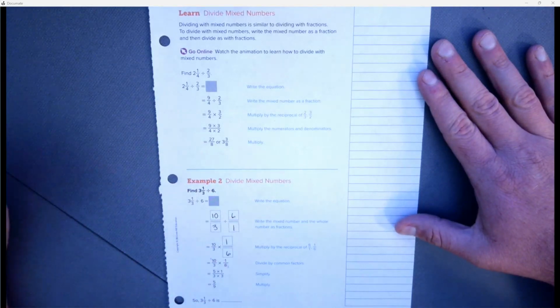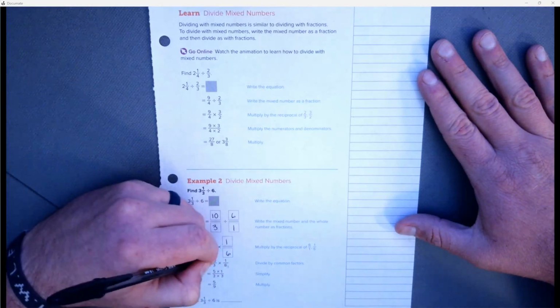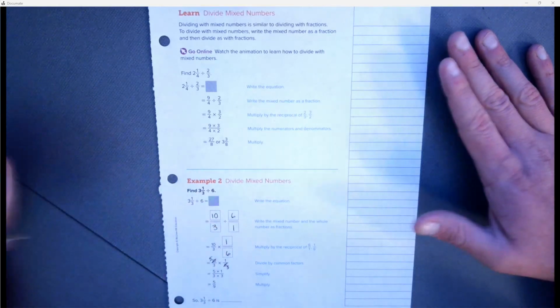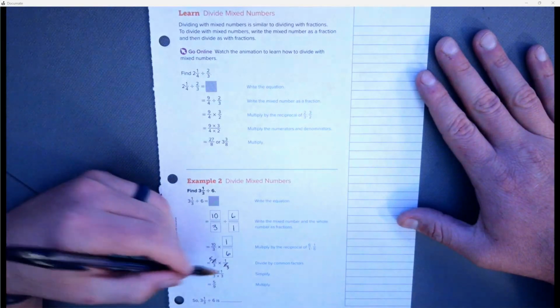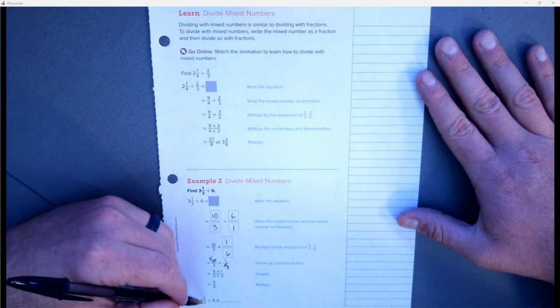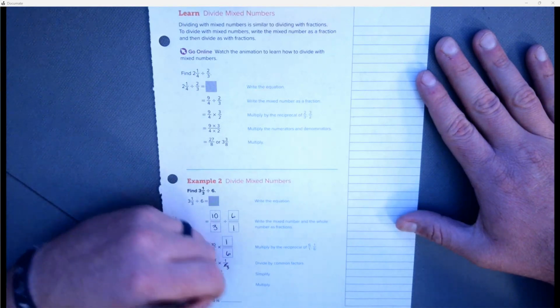From here we can cross simplify 10 and 6. 10 divided by 2 is 5. 6 divided by 2 is 3. And then we just multiply. 5 times 1 is 5. 3 times 3 is 9. So 3 1/3 divided by 6 is 5/9.